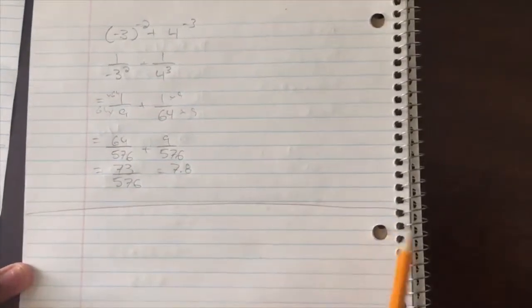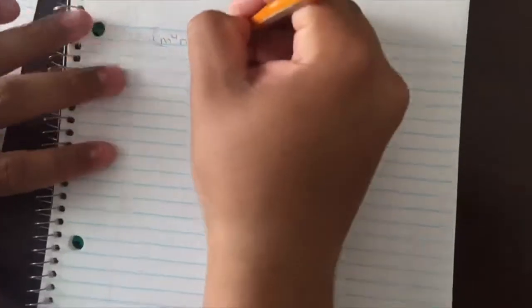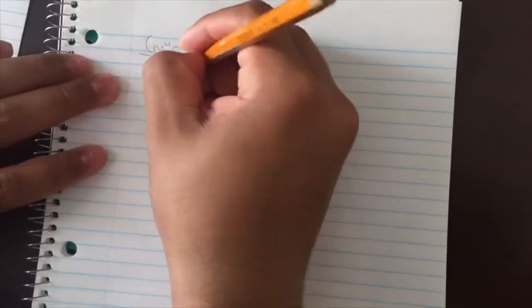Now if we want to try another, a little bit more complex question, let's flip to the next page and try this right here. So m to the power of 4, n to the power of -3, in brackets to the power of 2, over m to the power of 5, n to the power of -2.